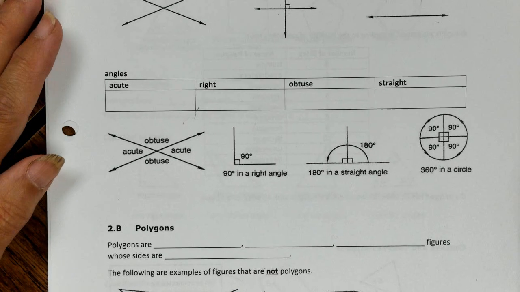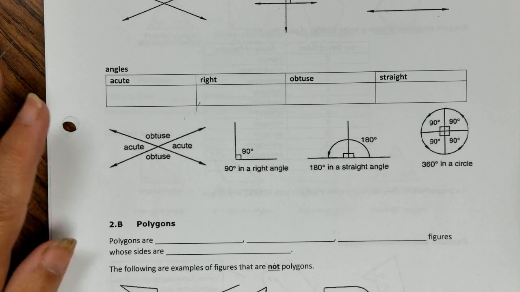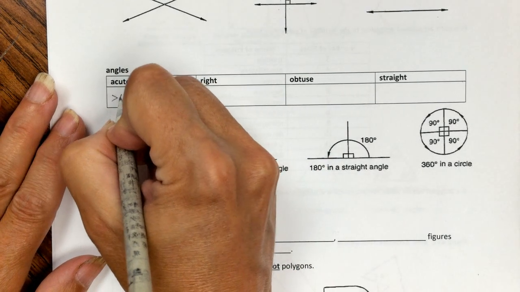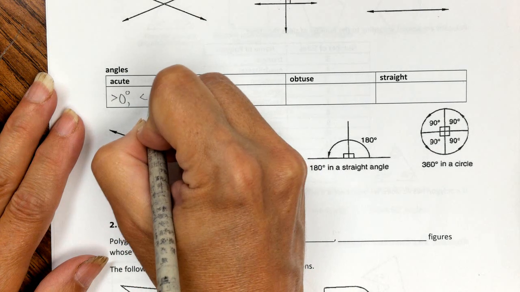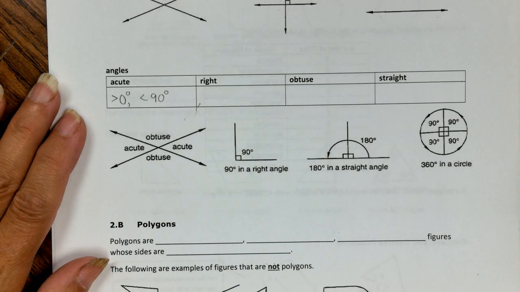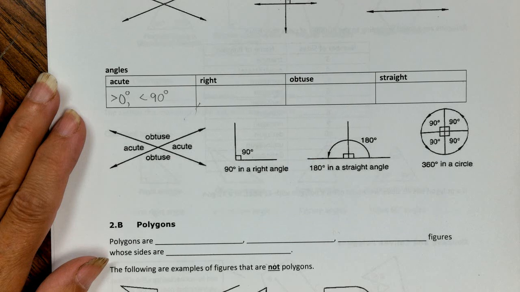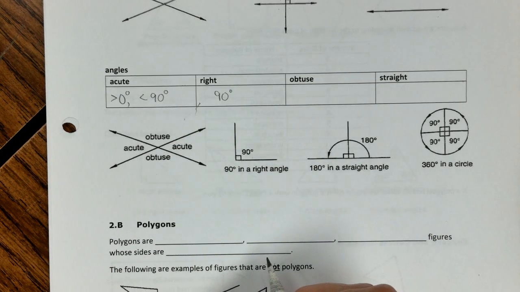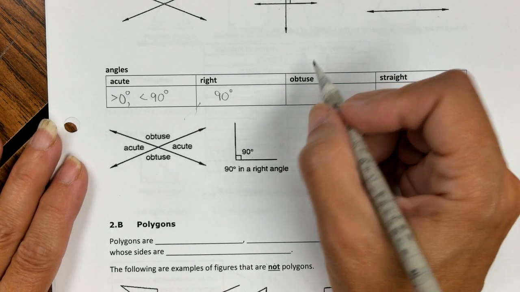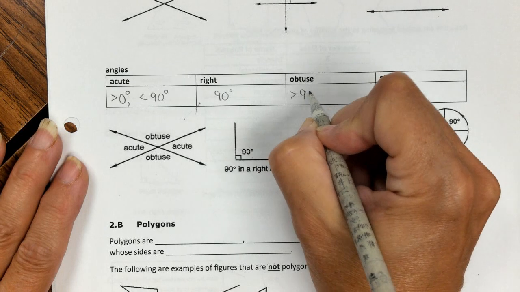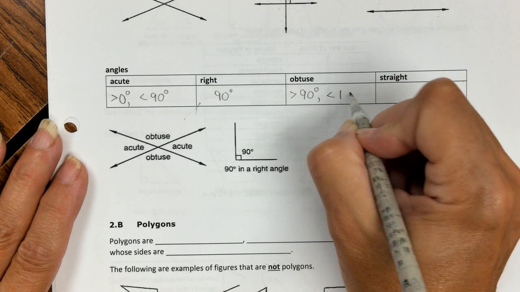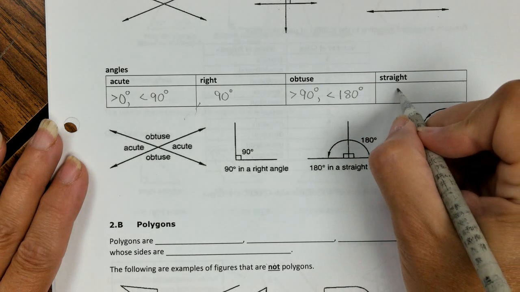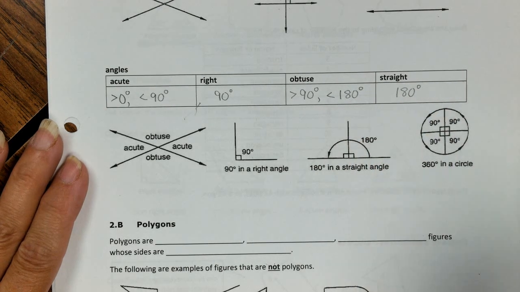Okay, now angles. Acute angles are, well, they're bigger than 0 degrees, but they're also less than 90 degrees. Okay, greater than 0 degrees, less than 90 degrees. A right angle is exactly 90 degrees. So up above there we had the perpendicular lines. Those right angles are 90-degree angles. Obtuse is more than 90 degrees, but less than 180 degrees, because 180 degrees is a straight angle, and that's basically like a straight line.